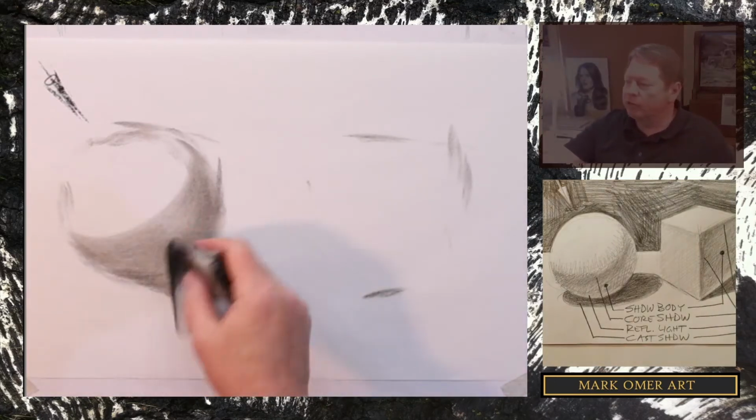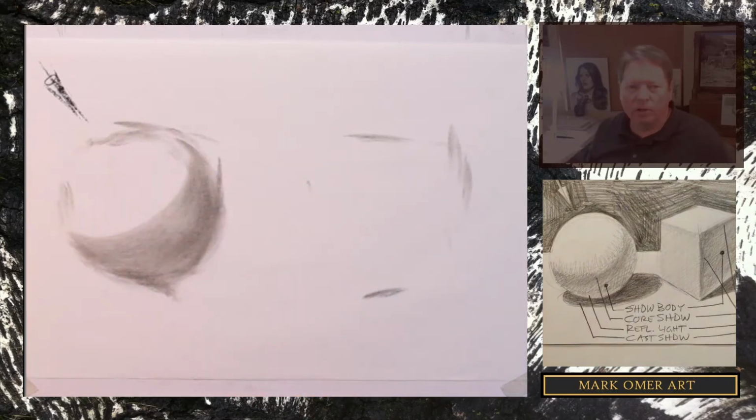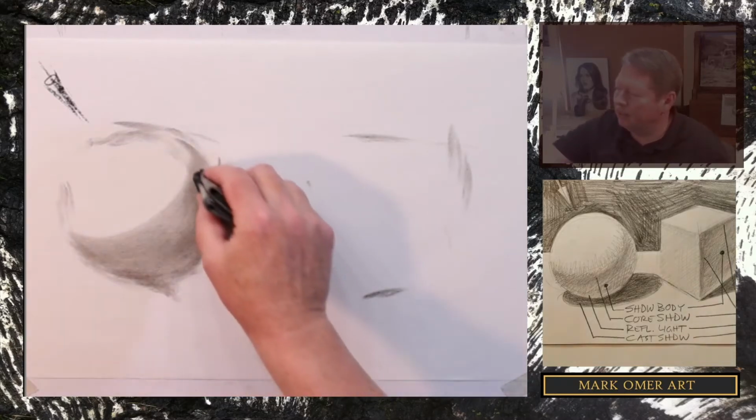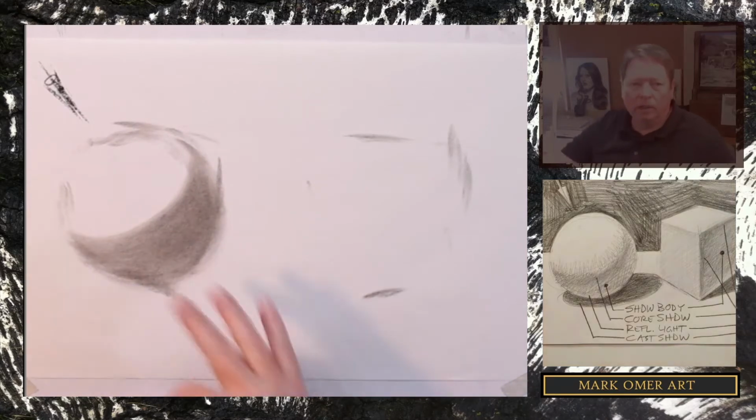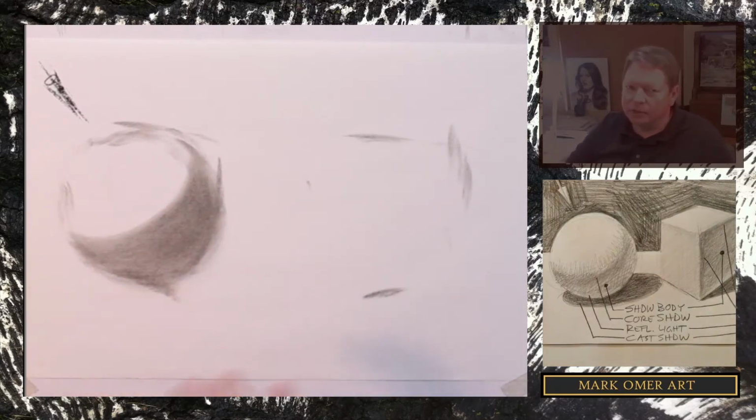Okay, so the first thing to do is establish what's called the shadow body. This will be your basic dark color or dark tone for the shadow side. Then we're going to do some things in here to play with it. Now, you can see on this little chart down here, you've got a shadow body. We're going to add a couple other things to it, and then you have a cast shadow.